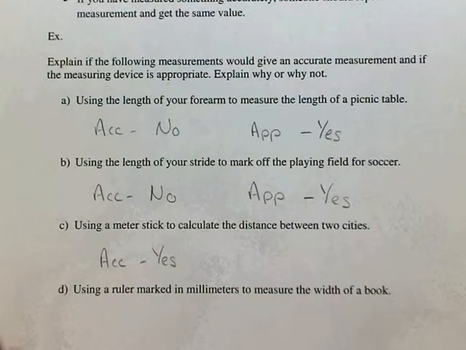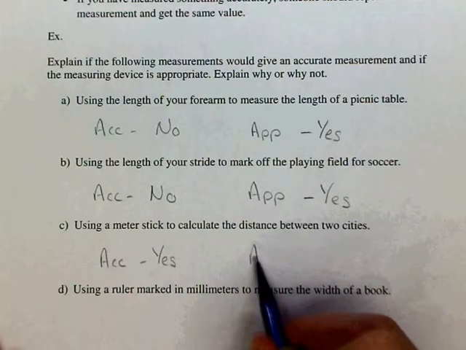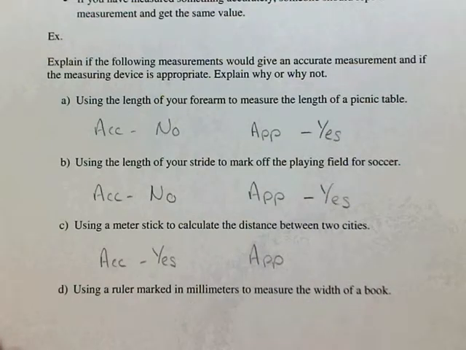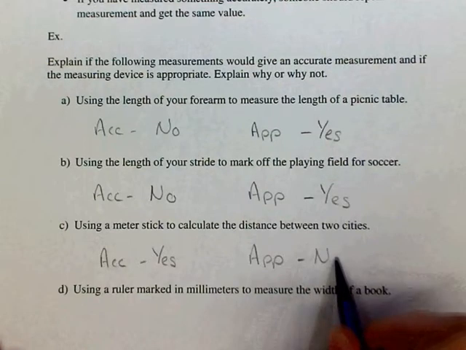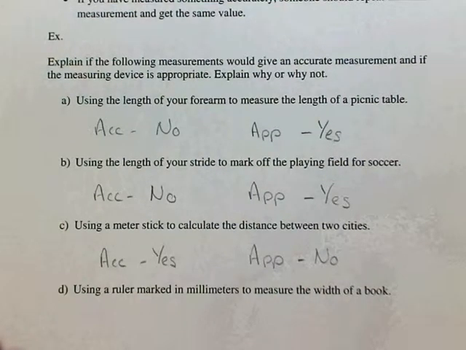But appropriate? Does it make sense to measure the distance between Winnipeg and Brandon, or Winnipeg and Portage using a meter stick? Well, no, it doesn't. You'd be there an awfully long time. So we can say that if we did it properly, we should be fairly accurate, but it's not appropriate to do.